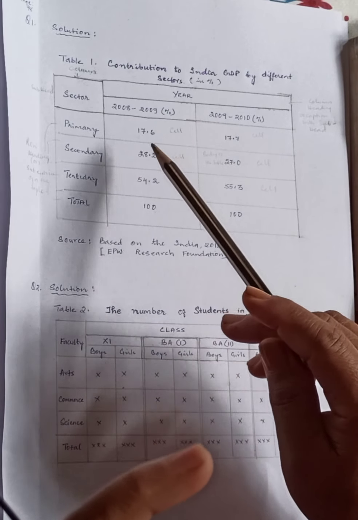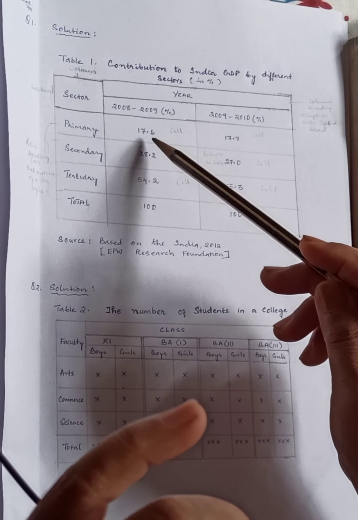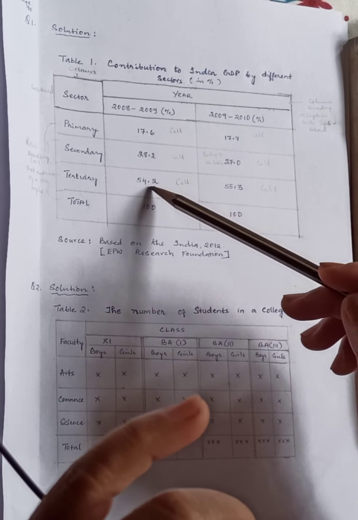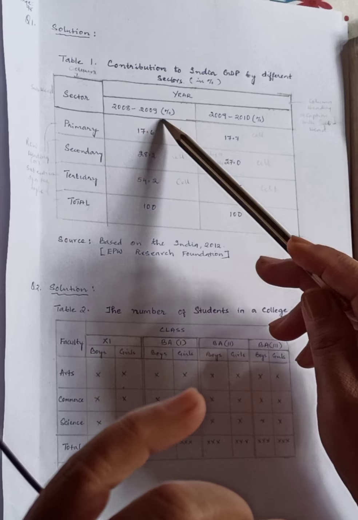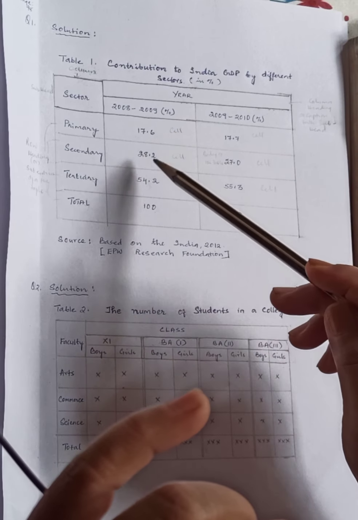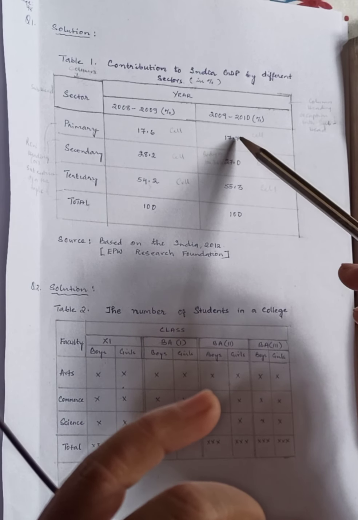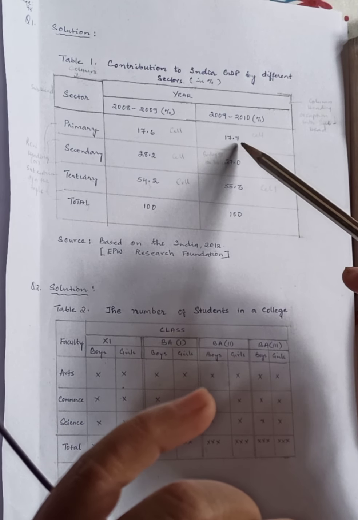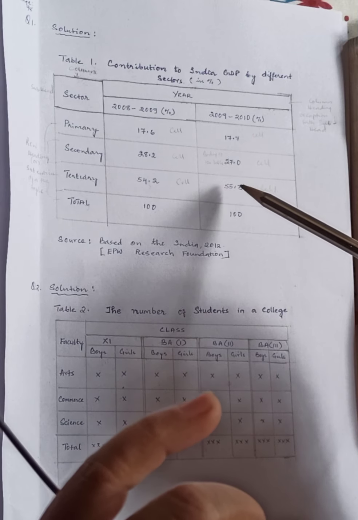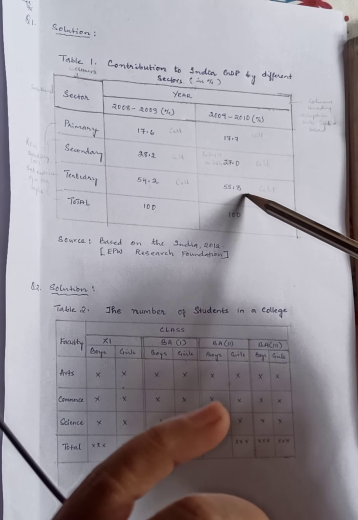Here numerical figures are there. We are placing in 2008-09: 17.6, 28.2, 54.2, and in 2009-10: 17.7, 27.0, 55.3.